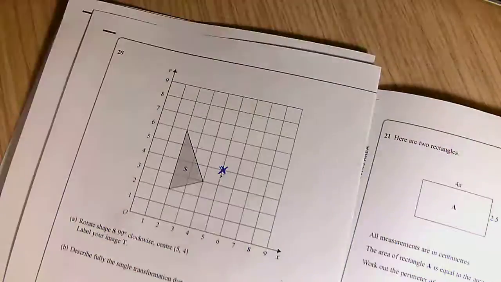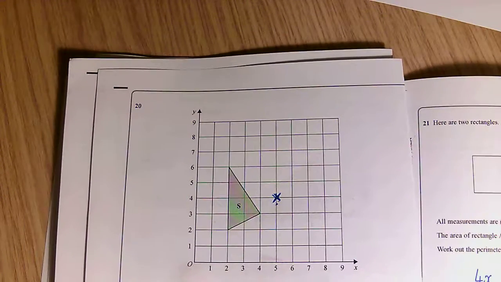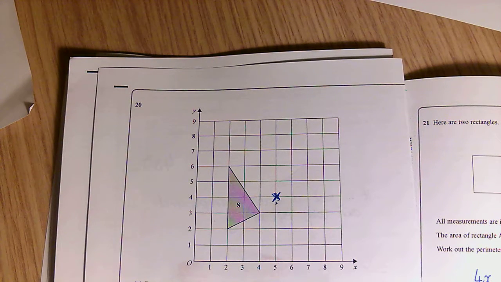And then I'm going to attempt to draw out my triangle again. And hopefully, yeah, it has. Hopefully it's come through on your page. Now you can't see it on here, but I can see some very small indents on my page. But if you remember to place your pen on the centre, which was 5, 4, you should hopefully be able to get there.